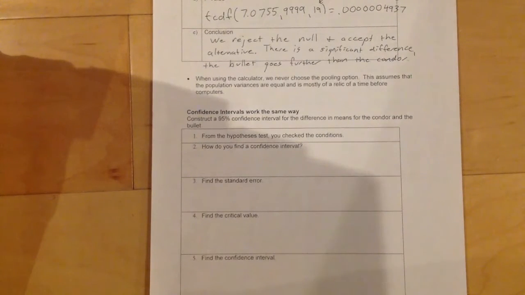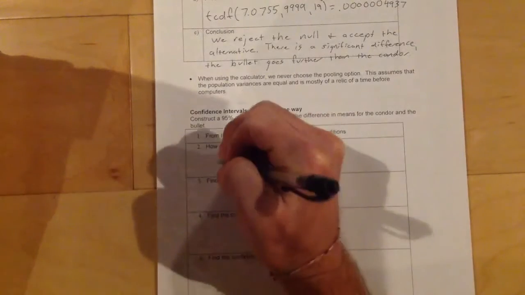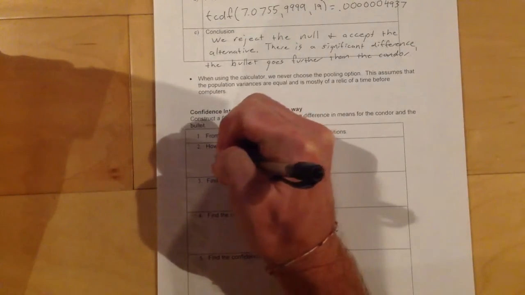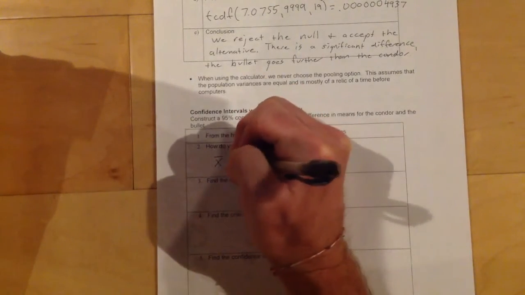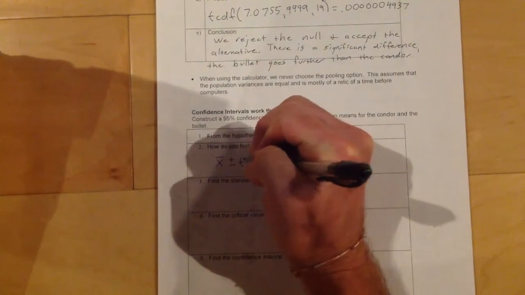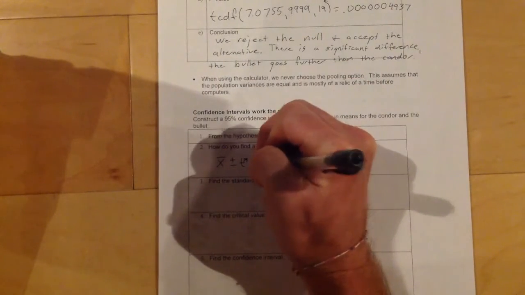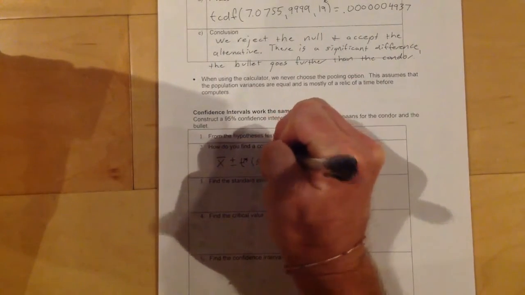So again, the general formula that we're going to be using is you start with your sample statistic, and then we're going to be adding or subtracting a critical value times the standard error.